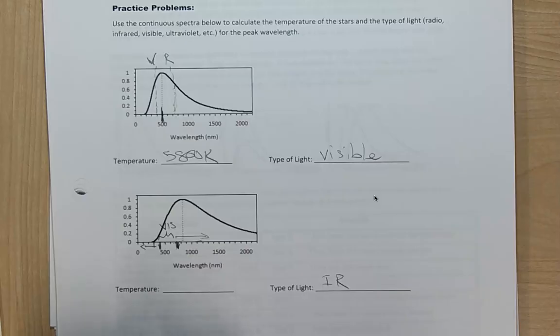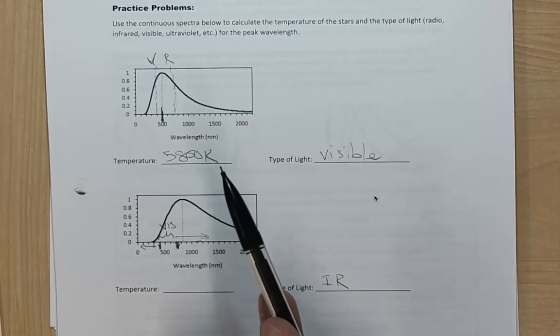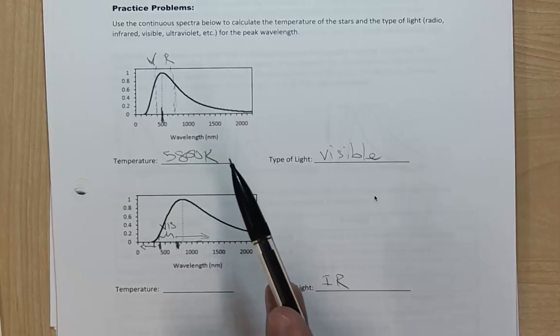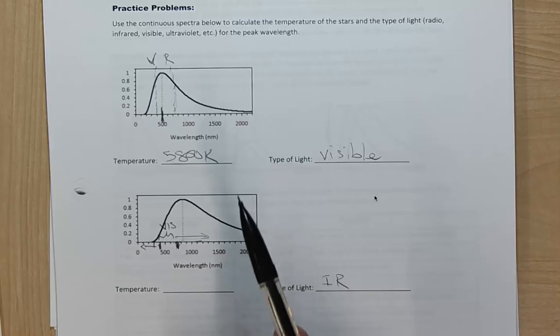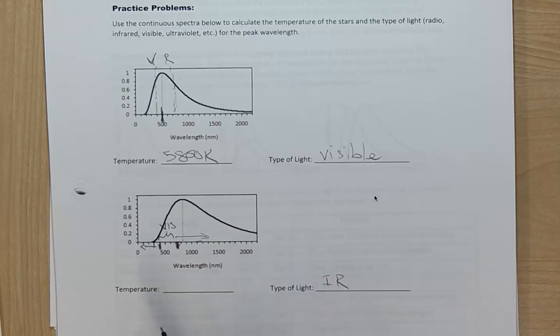Why? Well, if it's giving off longer wavelength light, if it's redder, it must be cooler. So whatever the temperature of this star is, it's got to be cooler than this first star because it's peaking at a longer, redder wavelength. So whatever temperature we get, we expect it should be cooler, but let's check our work here.